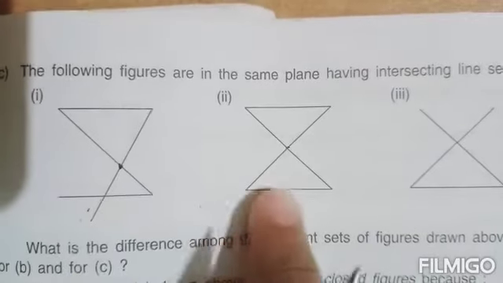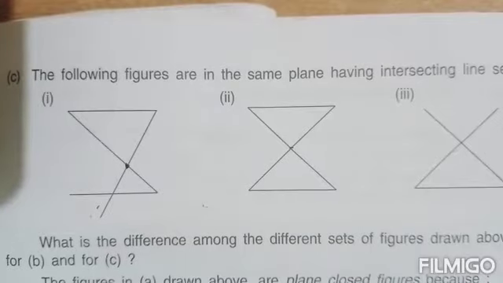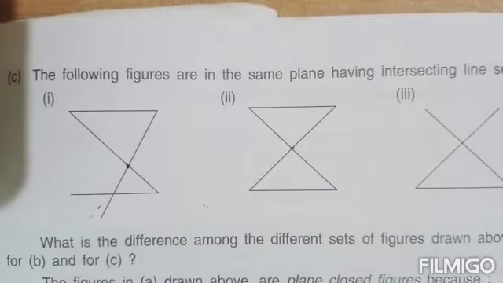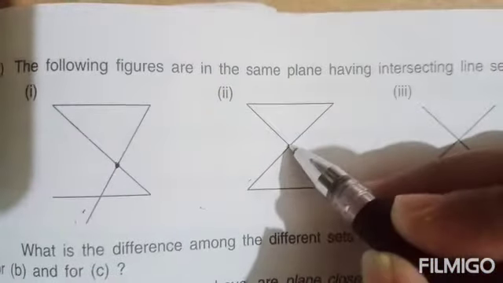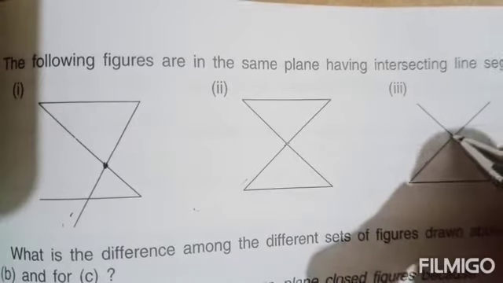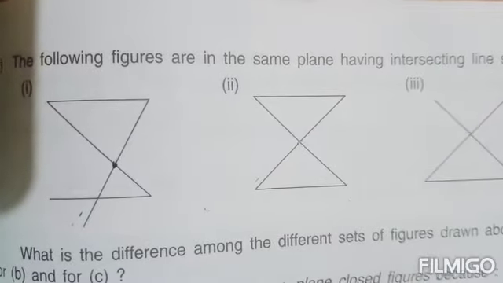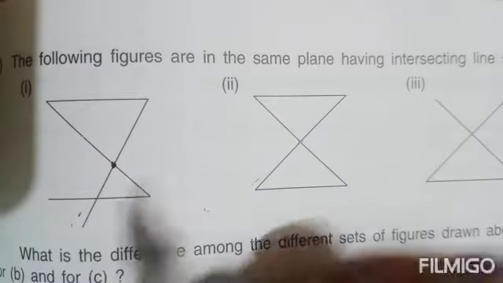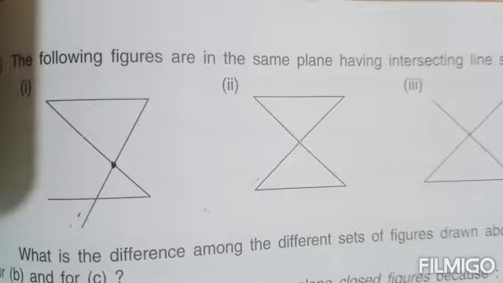Now in these figures you can see two lines will intersect. Okay, in all these diagrams you can see these two lines intersect at this point. These two lines intersect. These two lines intersect. Okay, this type of figures are not closed figures. If two lines intersect in a figure, then it is not a closed figure.